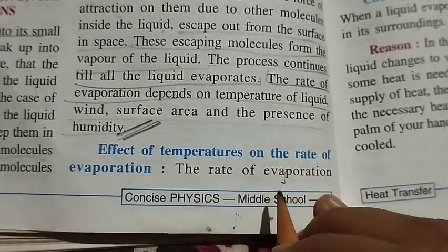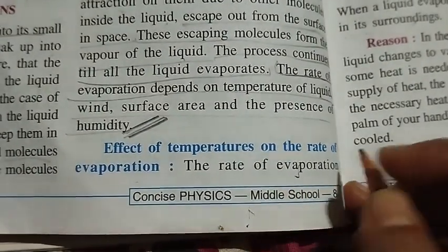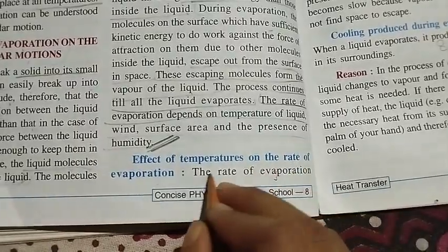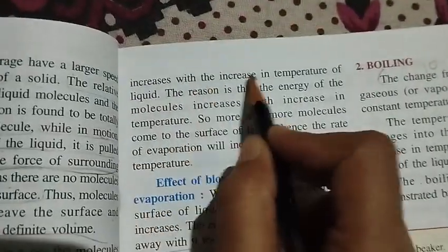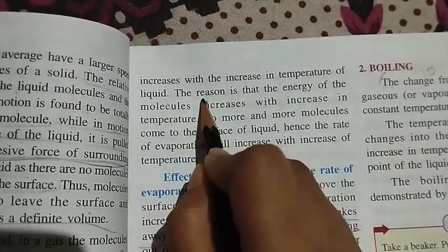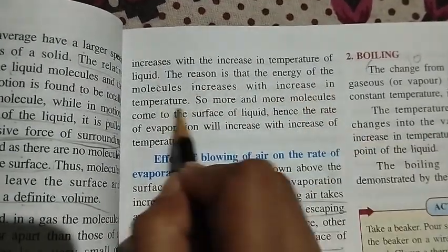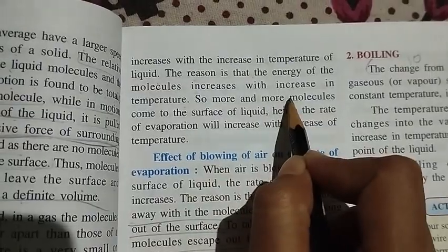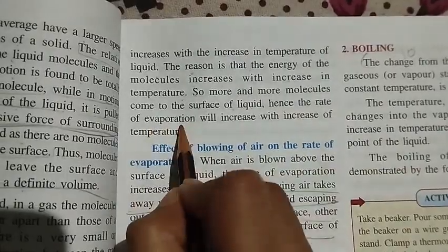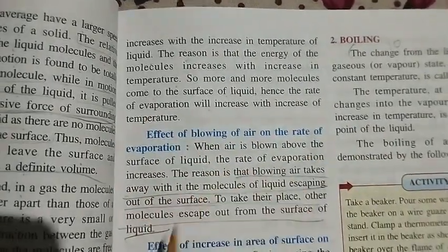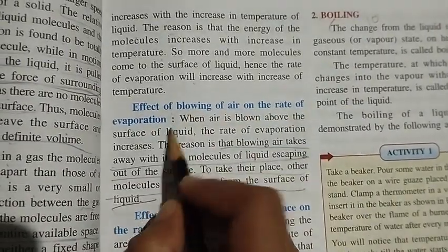Today we will continue the second part of this chapter number 6, heat transfer. So continue the chapter. Effect of temperature on the rate of evaporation. The rate of evaporation increases with the increase in temperature of the liquid. The reason is that the energy of the molecules increases with increase in temperature. So more and more molecules come to the surface of the liquid, hence the rate of evaporation will increase with increase of temperature.